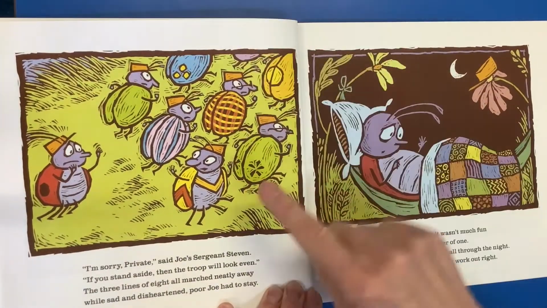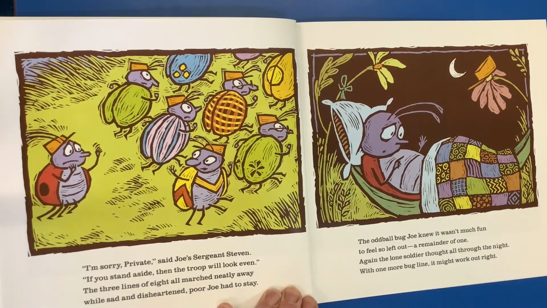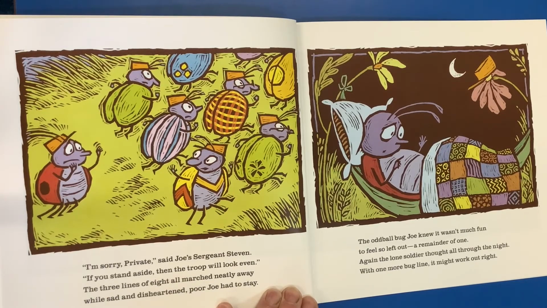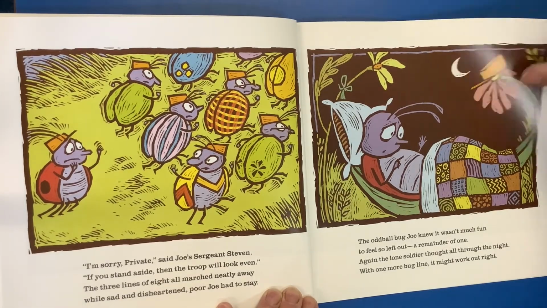I'm sorry, Private, said Joe's Sergeant Stephen. If you stand aside, then the troop will look even. The 3 lines of 8 all marched neatly away, while sad and disheartened poor Joe had to stay. The oddball bug Joe knew it wasn't much fun to feel so left out, a remainder of one. Again the lone soldier thought all through the night, with one more bug line, it might work out right.